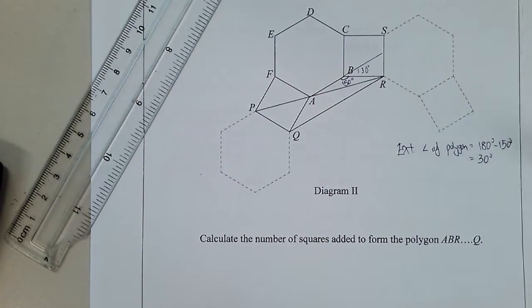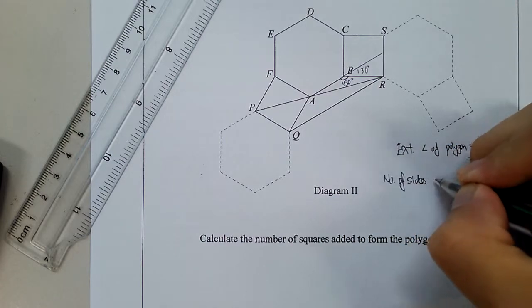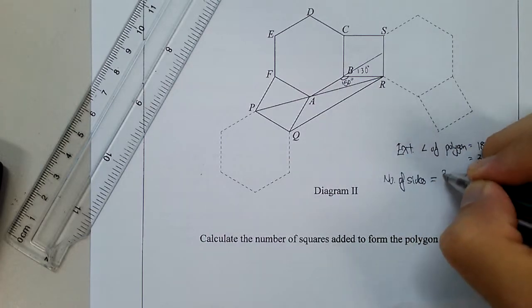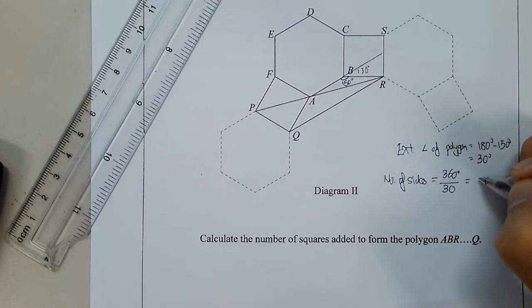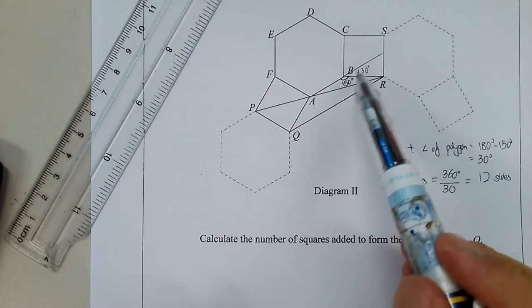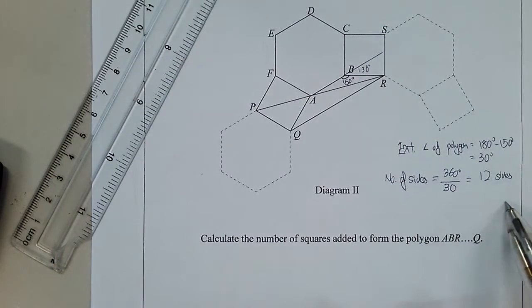Once you have the exterior angle of a polygon, the number of sides is equal to 360 divided by 30, which is 12 sides. So this polygon, if drawn completely, will consist of 12 sides.